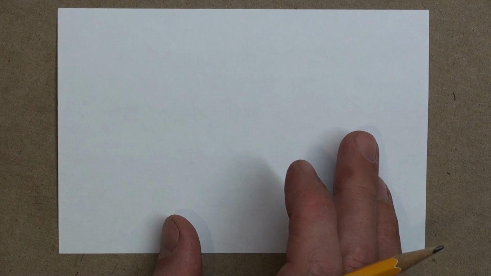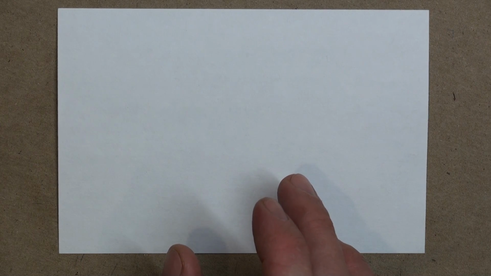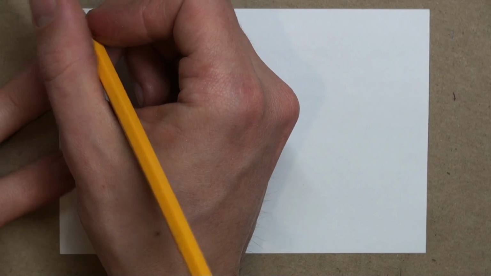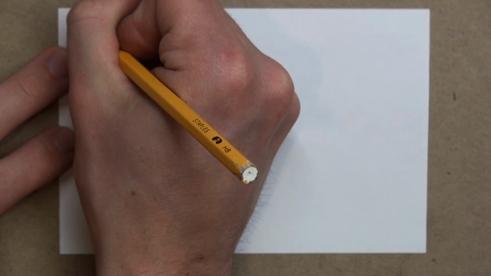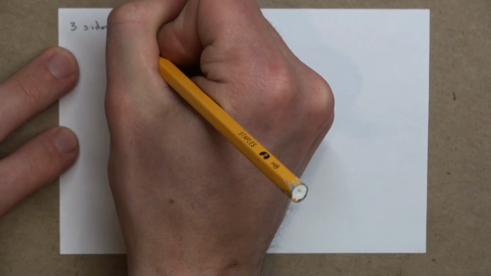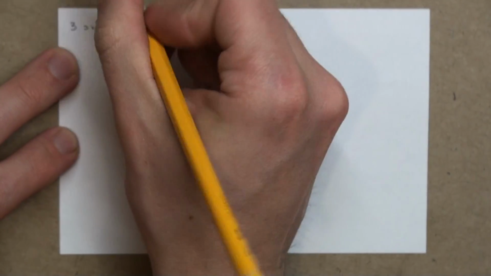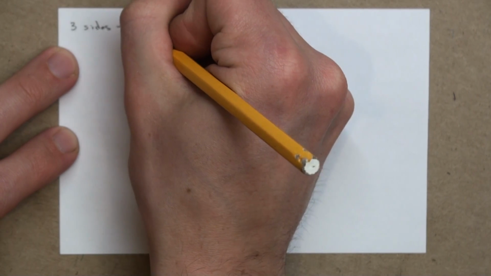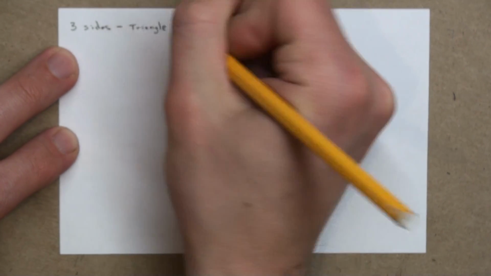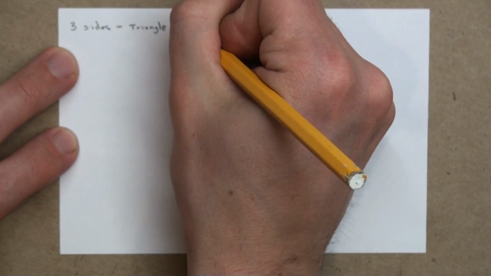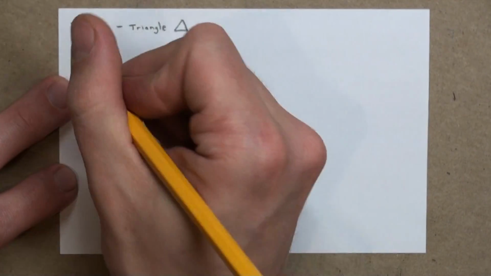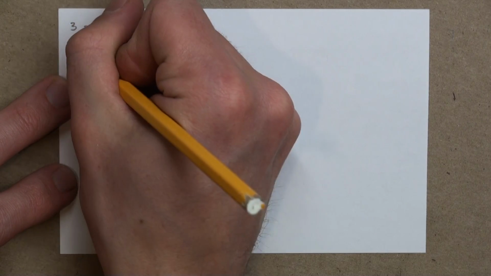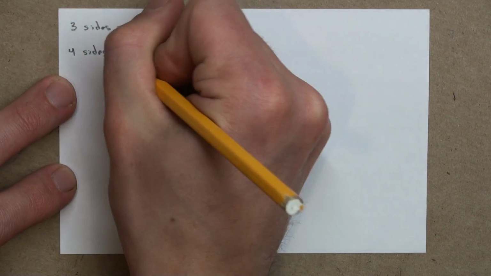Let's see. How do I want to do this? First we have three sides, and that's a triangle. Like this. Then we have four sides.